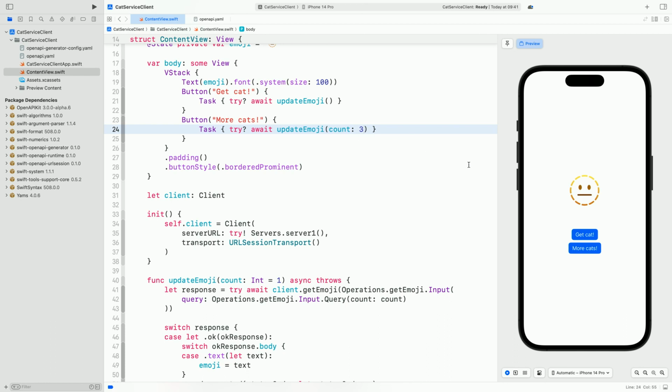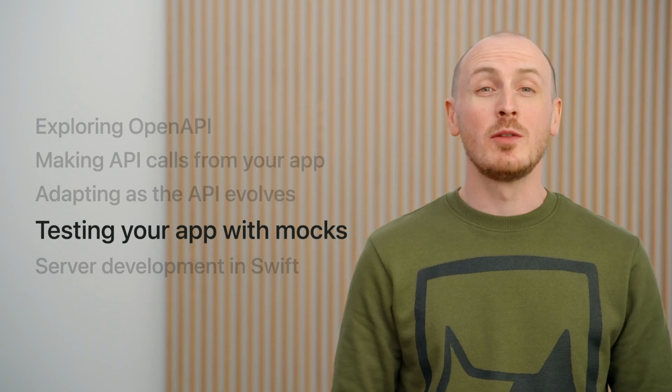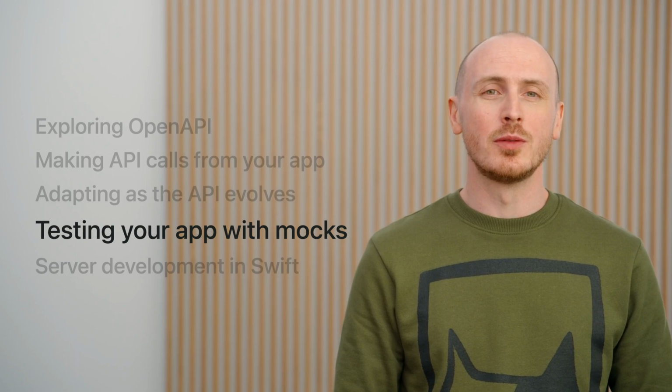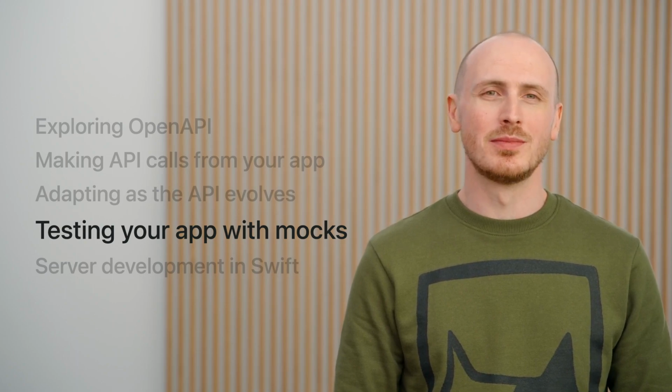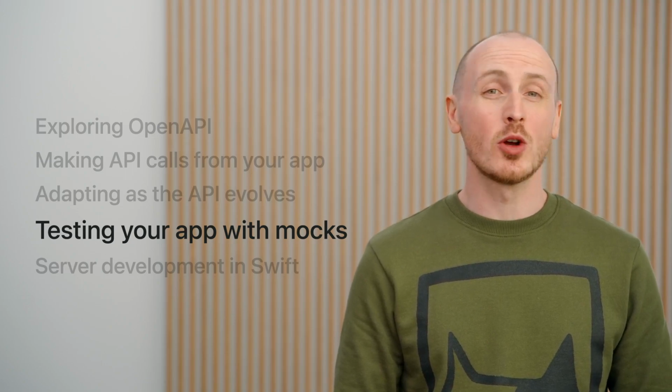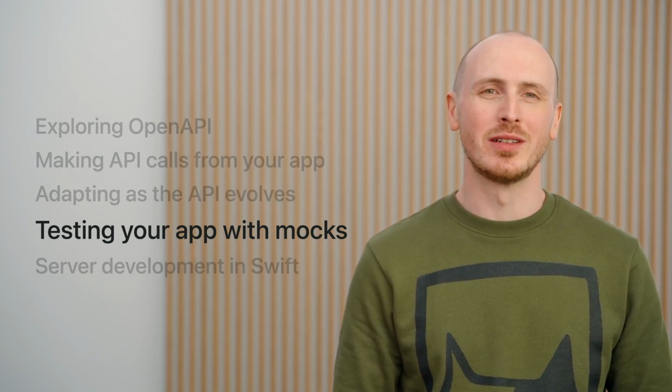Now in the preview, we can tap getCat to get 1 cat, or more cats to get 3. All this time, we've been making requests to a real server, which isn't always practical or desirable, especially during development. Because the generated client type conforms to a Swift protocol, it's easy for us to write a mock that requires no network connection or transport library.